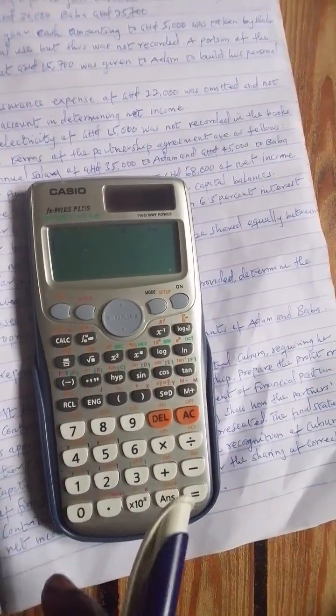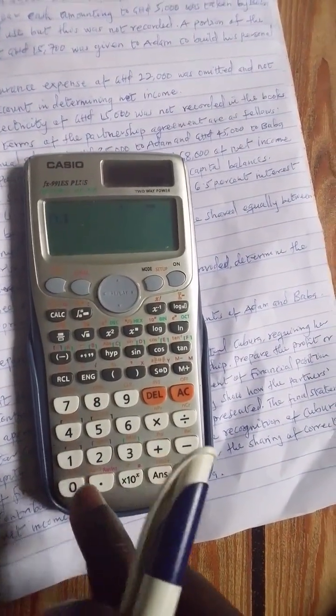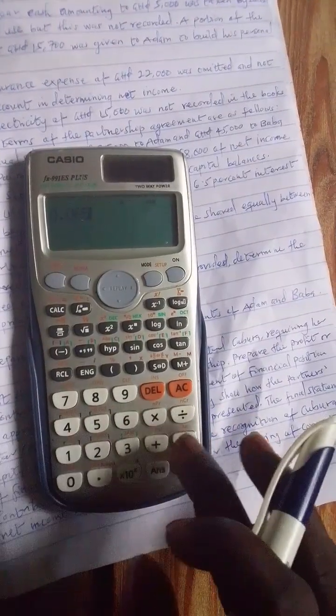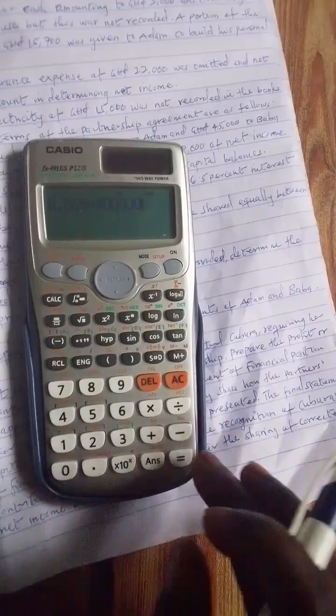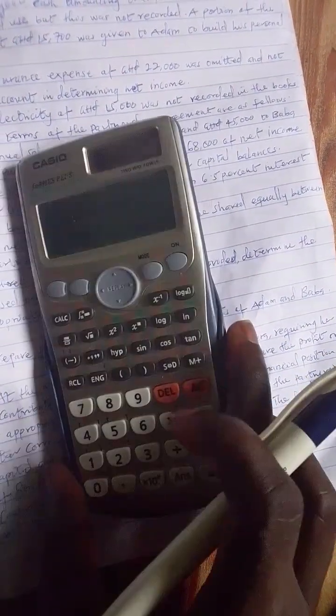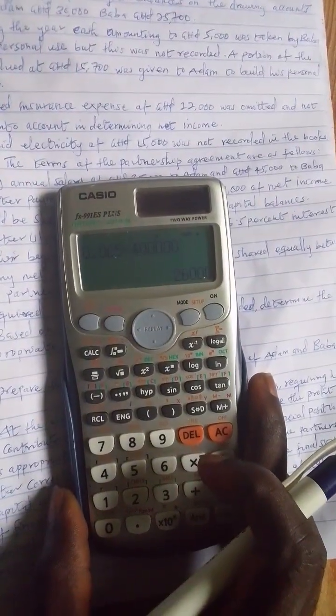So 5% is going to be 0.065 multiplying Adam's capital, which is 400,000, which is going to give us 26,000.